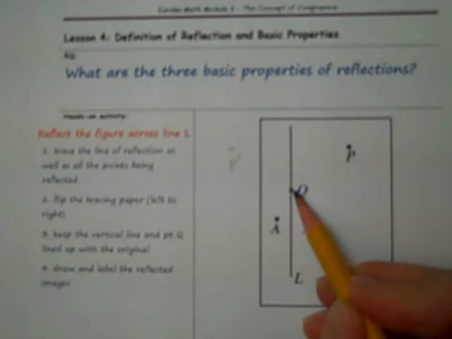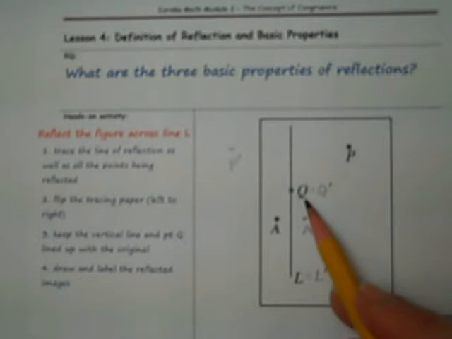Q, since it is on the line of reflection, has not moved, so it is equal to Q'. And line L similarly has not moved, so it is equal to L'. If the figure does not move because it is on the line of reflection, you can call it the original figure L and Q.